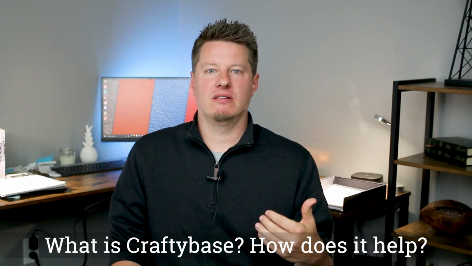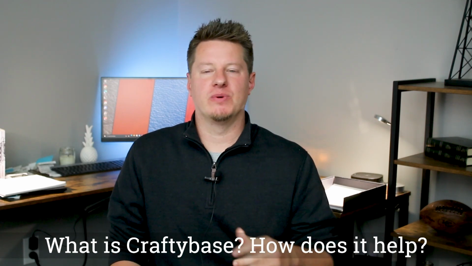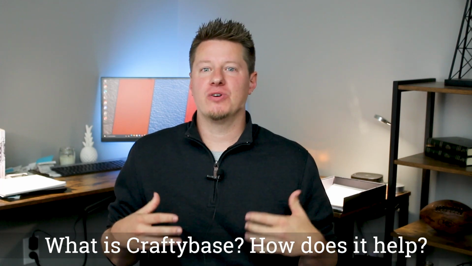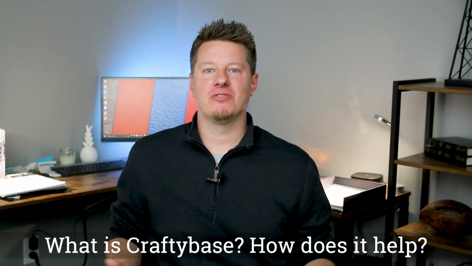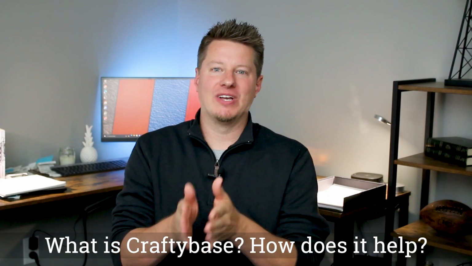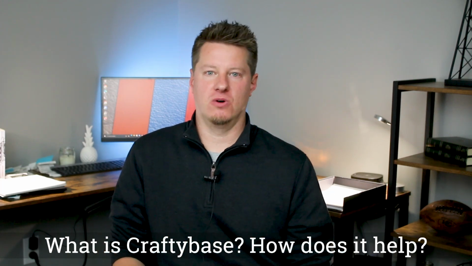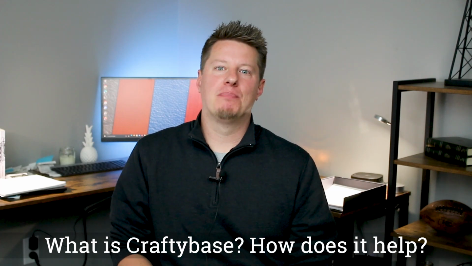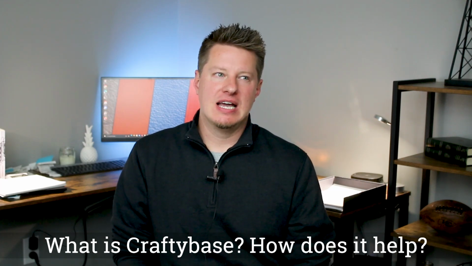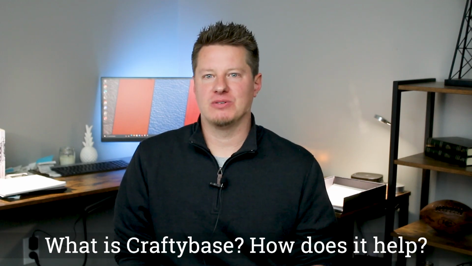Important note here is that Craftybase inventory value is not static. It's always updating, so you're getting accurate and reliable information all of the time. It gives you real insight into your inventory, your cost of goods, your stock counts, and so on. And while it does have many bookkeeping and accounting features, it's not actually meant to be a full accounting solution.